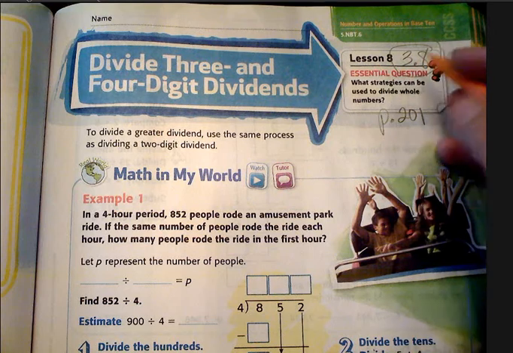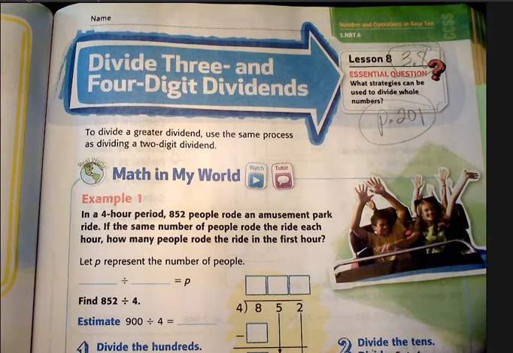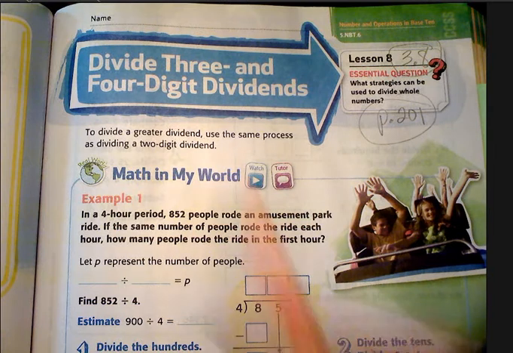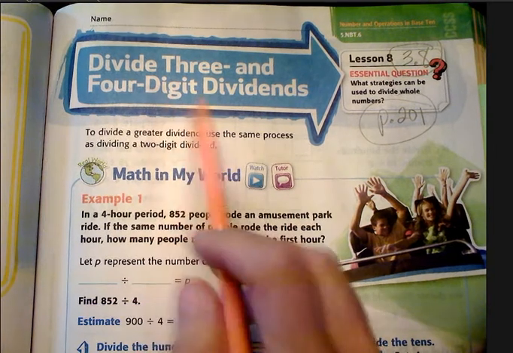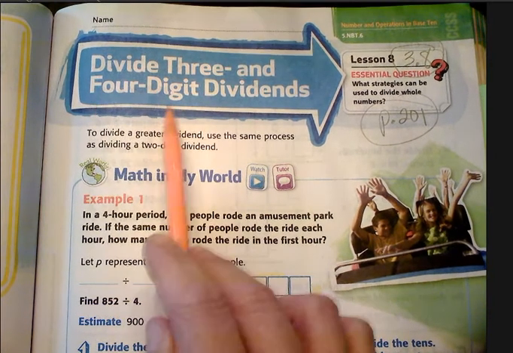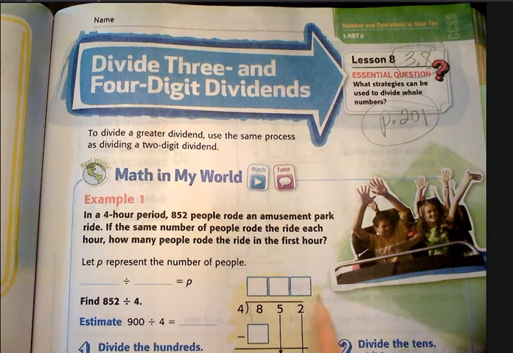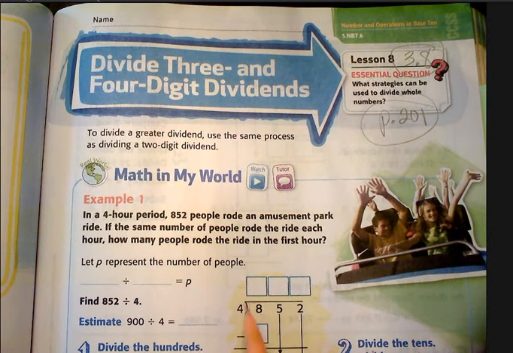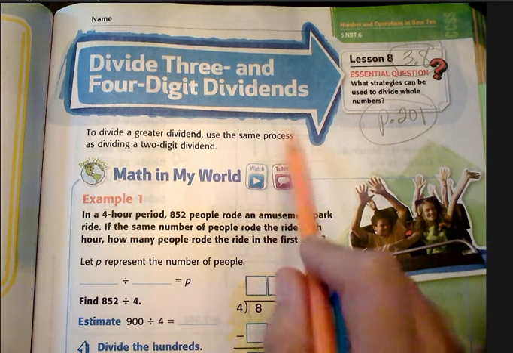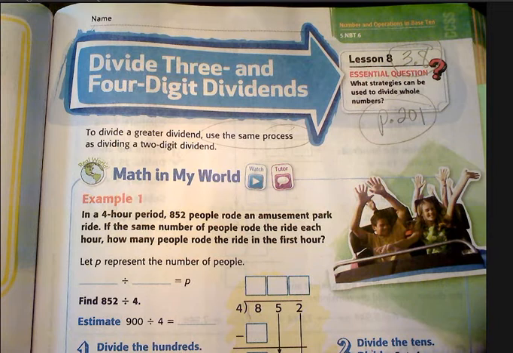Chapter 3, Lesson 8, and we're on page 201, and that's what we're going to be doing today. And we are still working on division, but this time we're dividing 3 and 4 digit dividends. So this number inside the division house, as some people like to call it, is getting bigger, not the number on the outside. So we're going to use the exact same process. That's the cool thing about it. It's just a couple extra steps, but it's the exact same process.